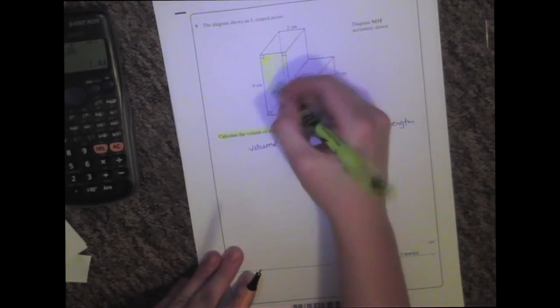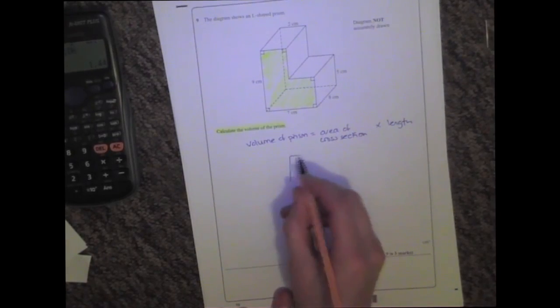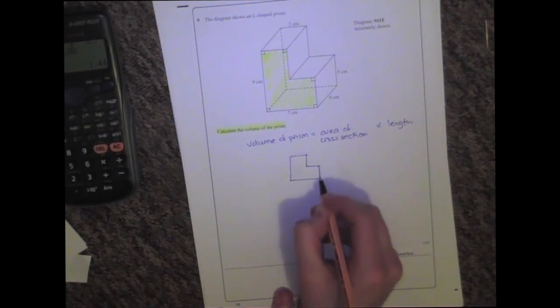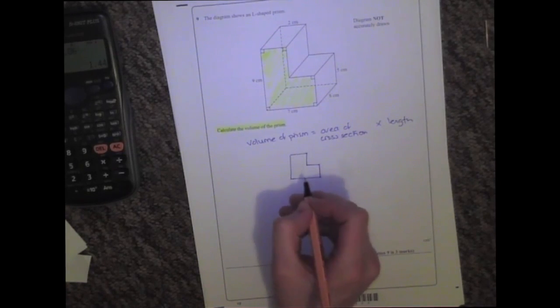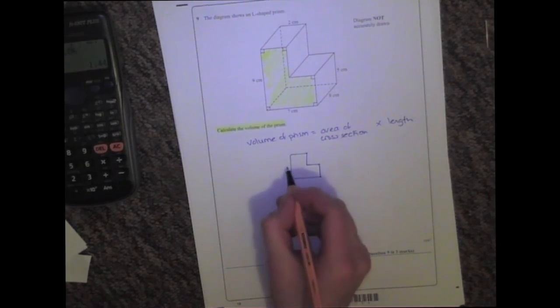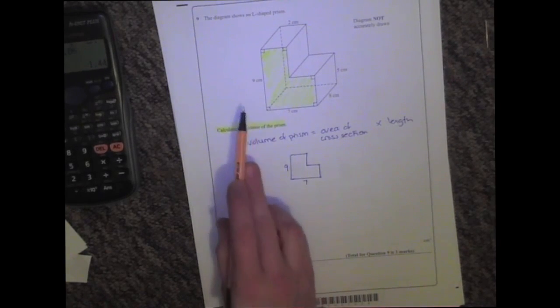So it's this L shape here that I need to find the area of, and in the diagram it shows me that we've got right angles here, so this is made up of 2 rectangles or perhaps a rectangle and a square. So I've drawn myself a little picture because it's going to make it easier for me to label, and I'm going to start to label the sides. Now we know these are 9 and 7 because it's given to us on this diagram. What I'm going to do is try to work out the other sides that I need.